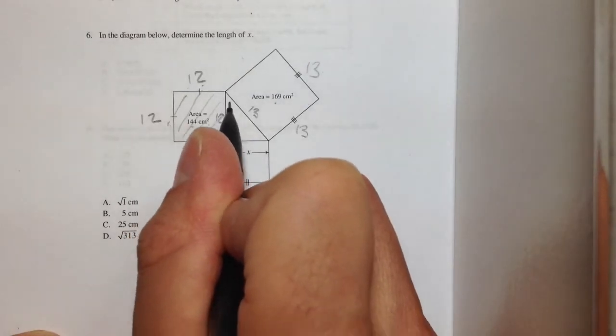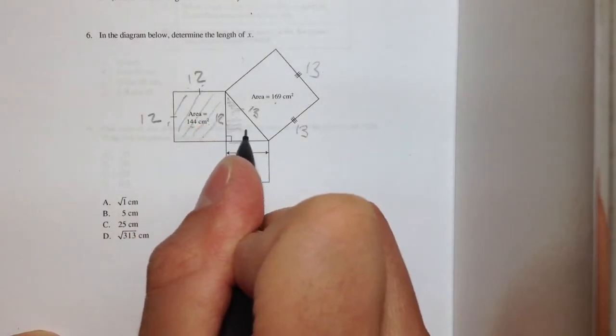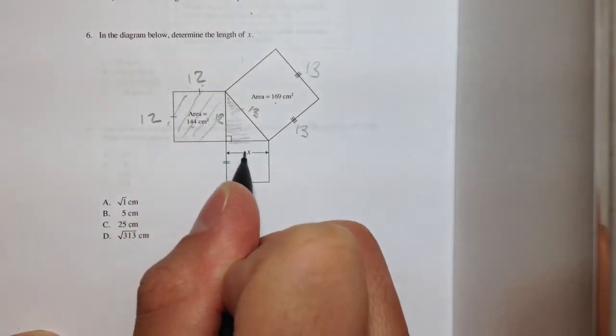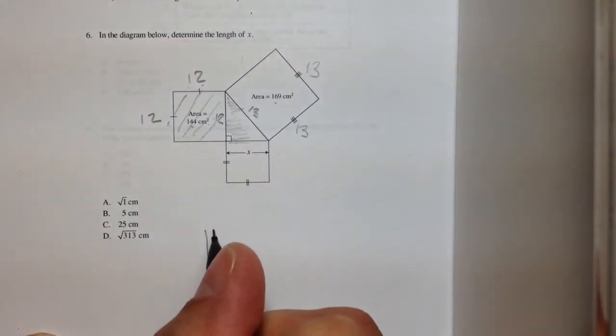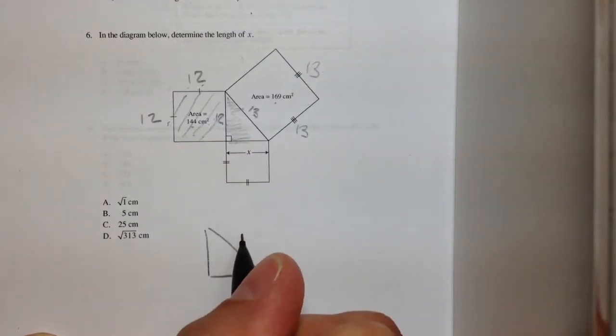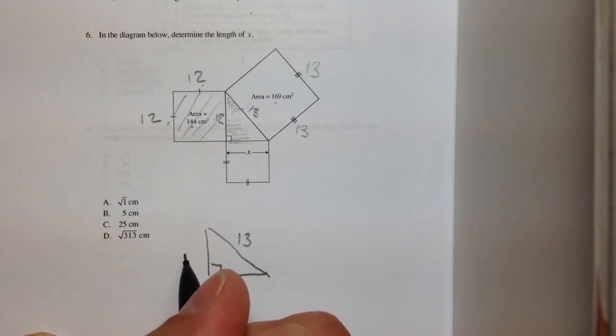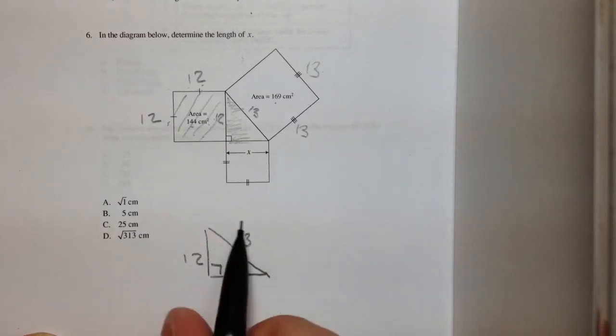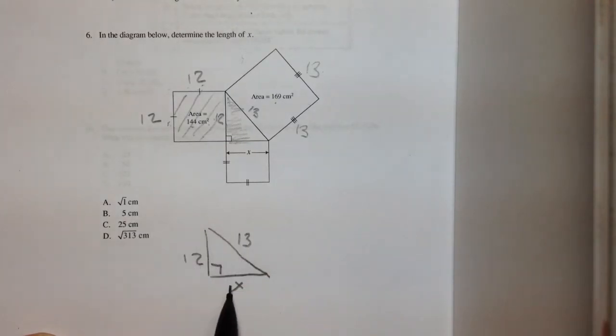So you've just got a triangle in the middle, right? That has a 12, an x, and a 13. So if I just said, okay, forget all the other garbage, and I just drew this triangle, this is just Pythagorean theorem. So you're just trying to find x.